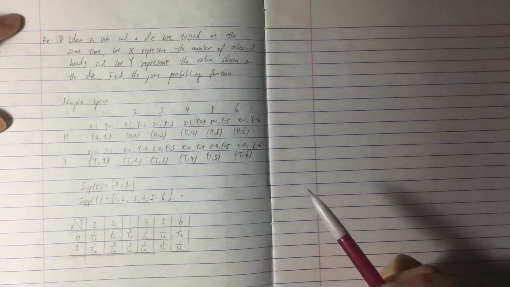That's the joint probability function of X and Y. In general, we can also present the answer as a table. But how do we verify if an answer is correct or not? In order to verify an answer for a probability function, we can keep the following properties in mind.